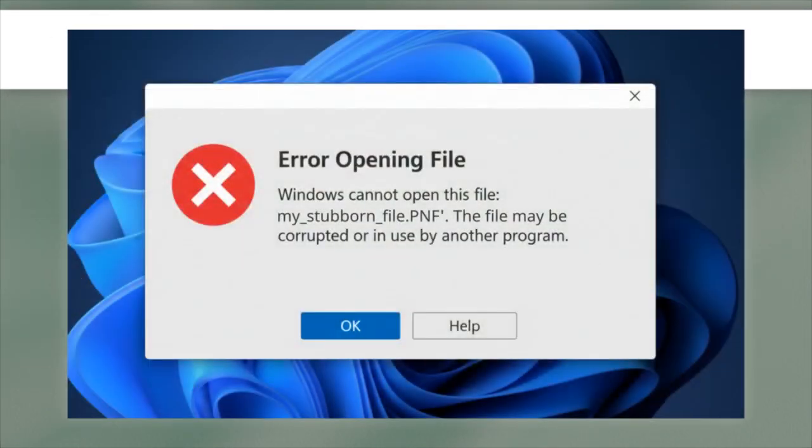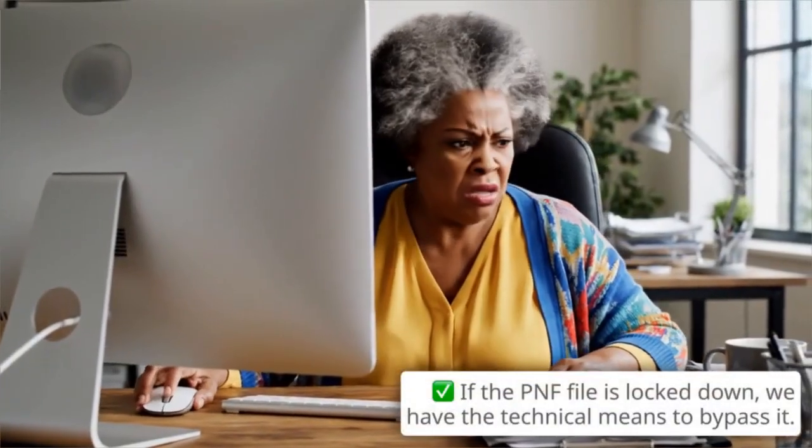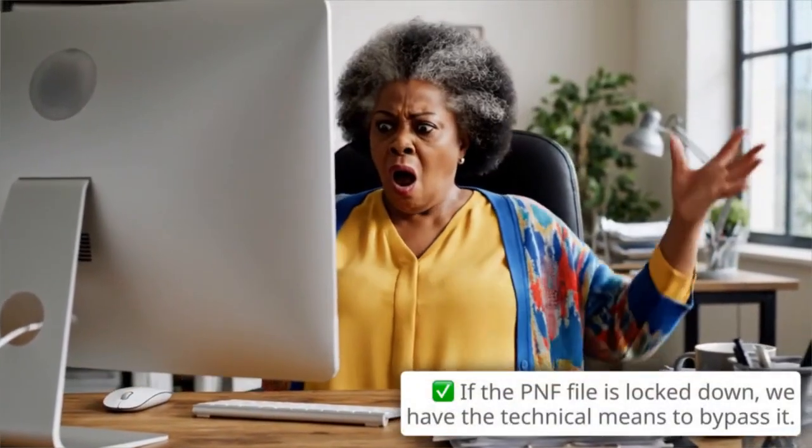When a PNF file fails to open, it is usually for a basic reason. We just proved the problem is deeper. Quickly perform these 3 diagnostic actions to find the source of the error.